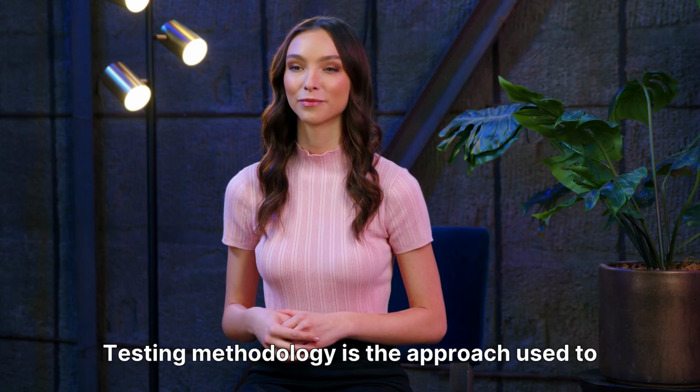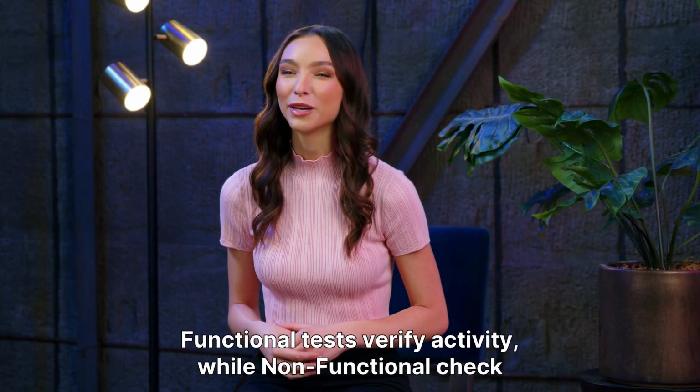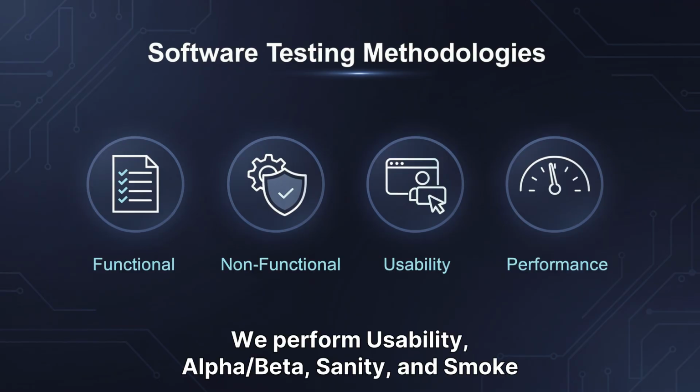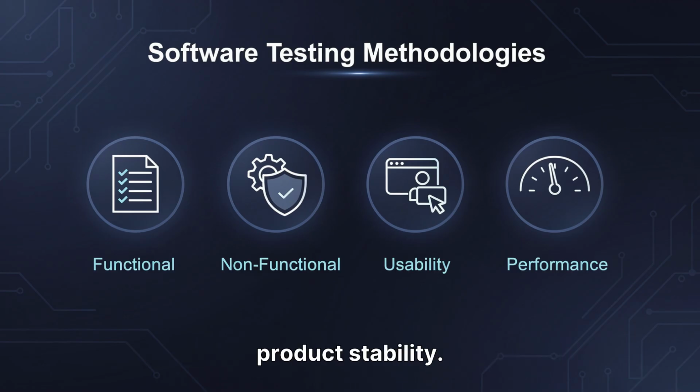Testing methodology is the approach used to ensure quality. Functional tests verify activity, while non-functional check performance. We perform usability, alpha, beta, sanity, and smoke tests to identify failures and ensure basic product stability.